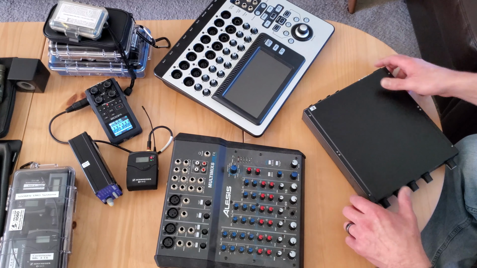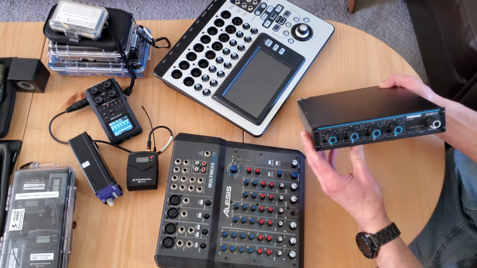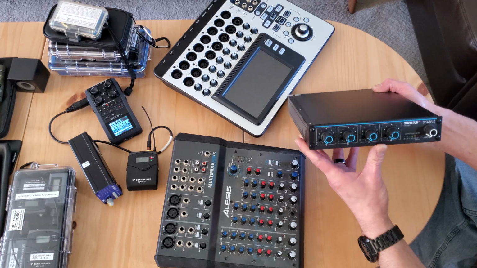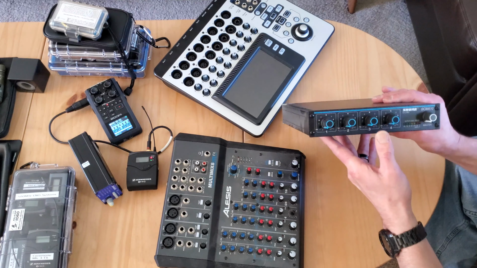So moving up from that, this is a professional microphone mixer. It's a little bit better than the one I just showed you. This one actually has shelving, so you can roll off your lows, or it has a low end EQ and shelving.